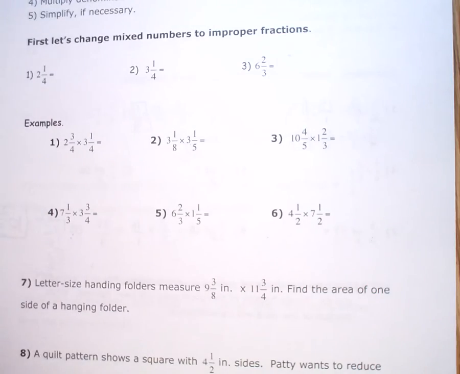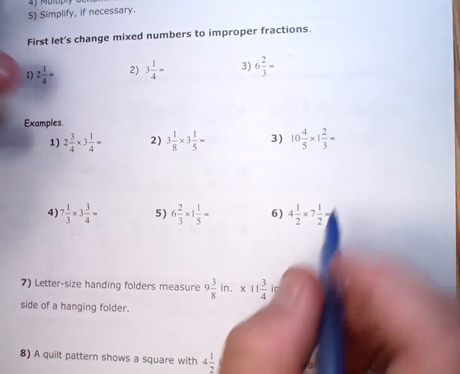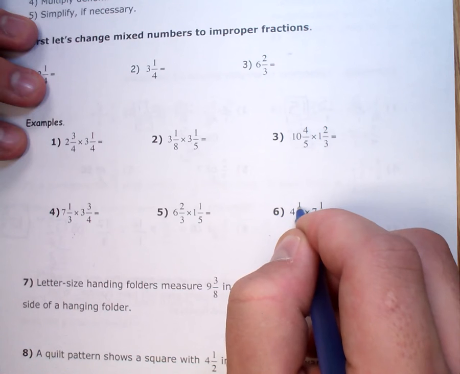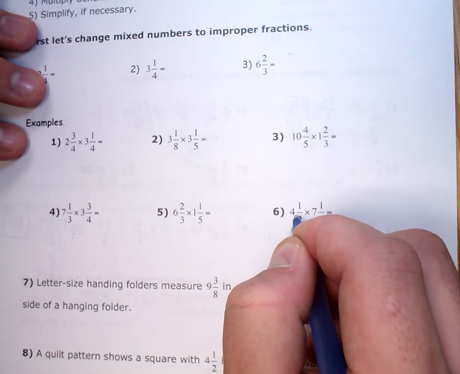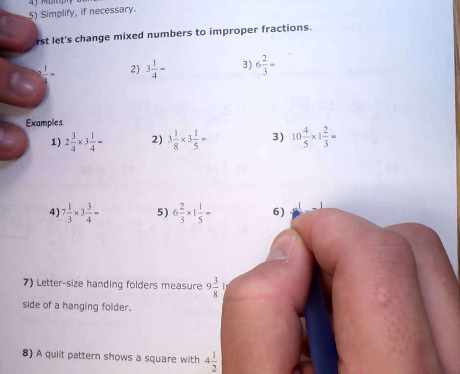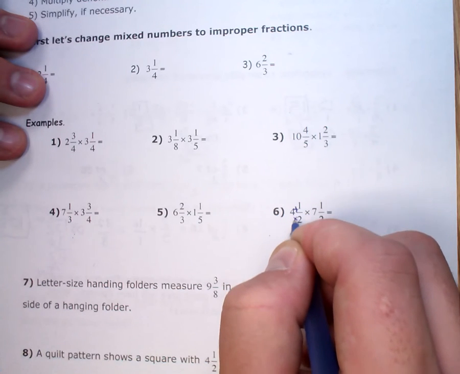Can anybody raise their hand and tell me how you change a mixed number to an improper fraction? J-Twan: By multiplying the denominator by the whole number and by adding the numerator. And what do we call this method? Texas. T-X.